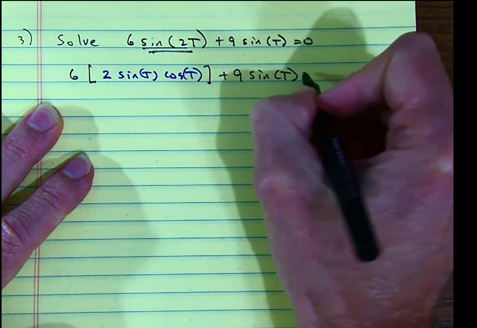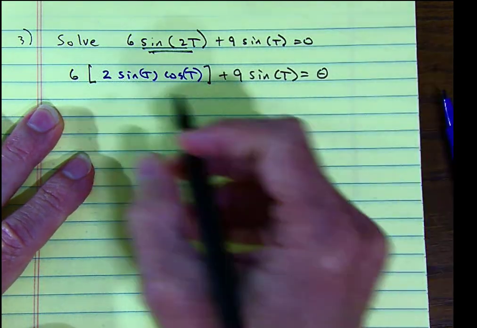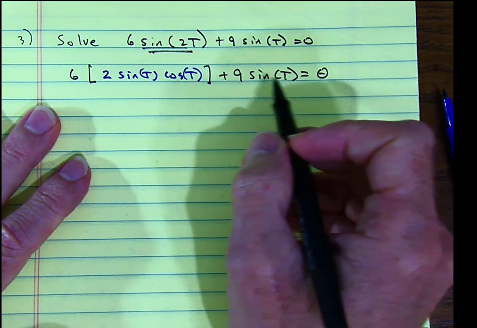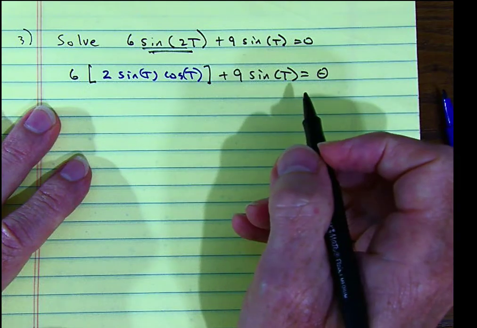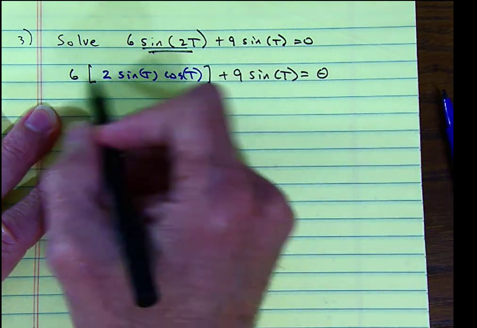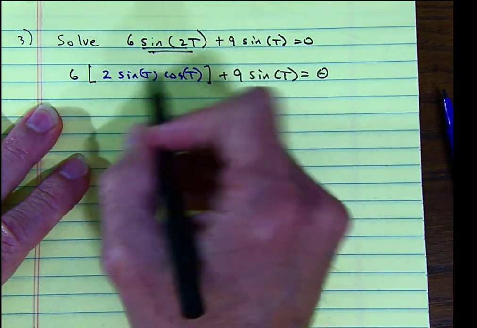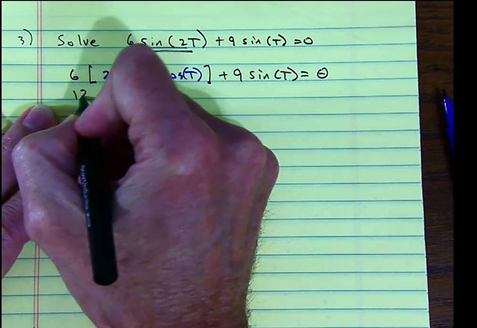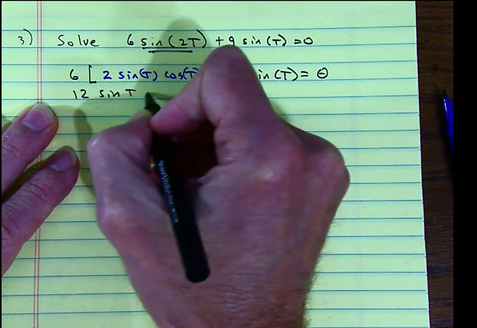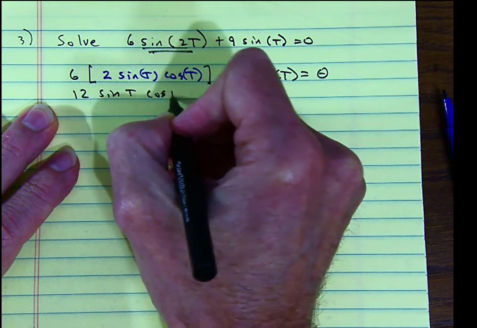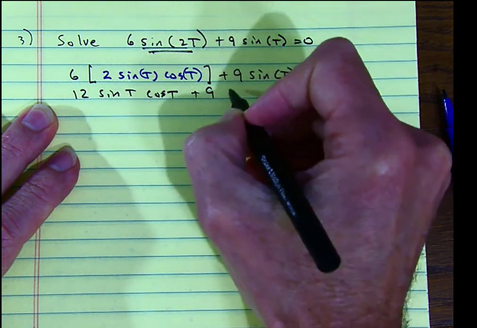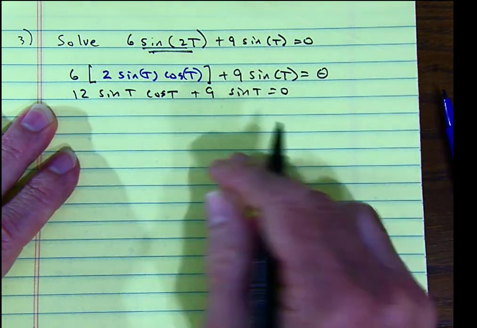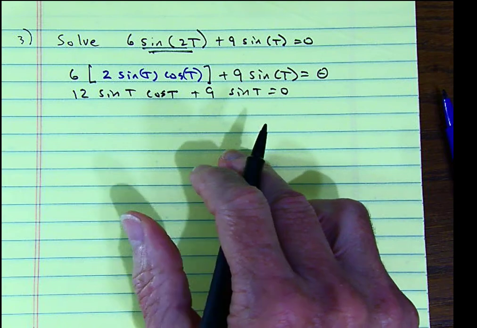So at least now all of the angles are single angles, single t on all of my trig functions. Okay, so I just put the parentheses here for emphasis of this identity substitution, but that's going to be 12 sine t cosine t plus 9 sine t equals 0.